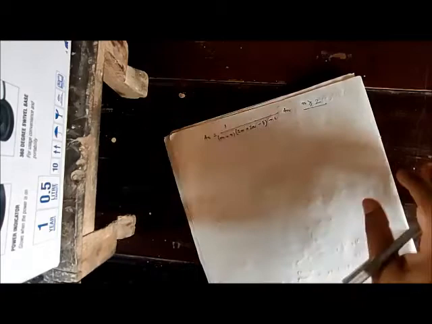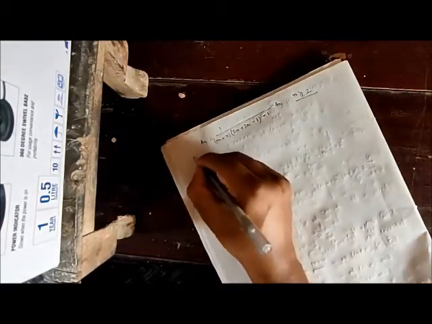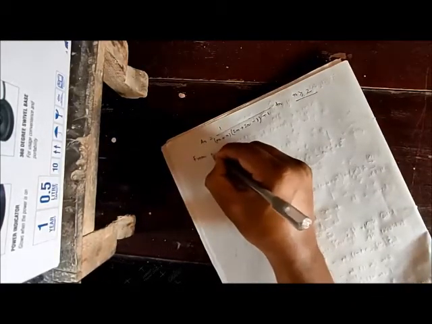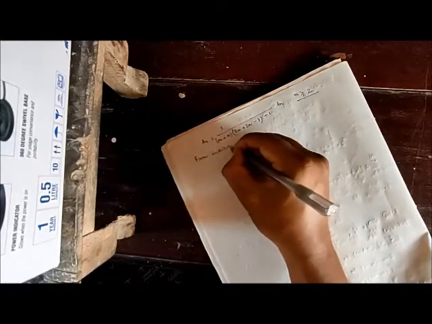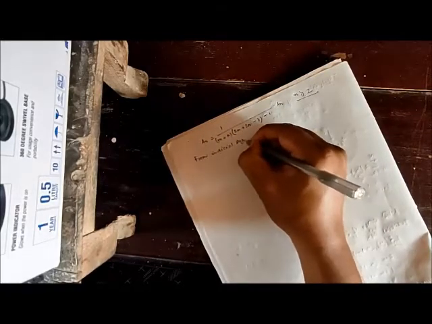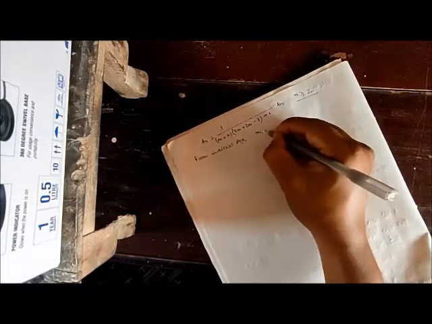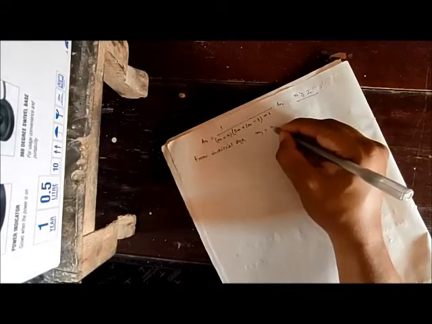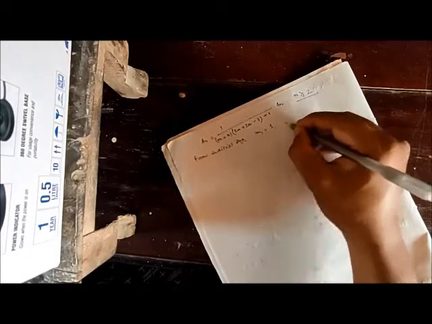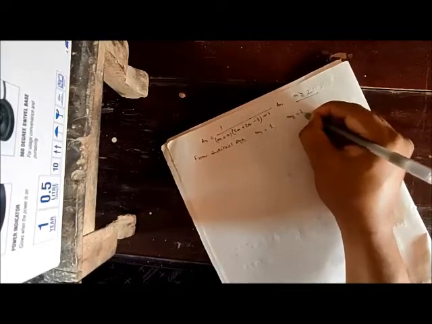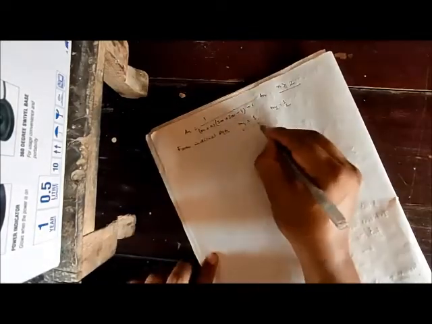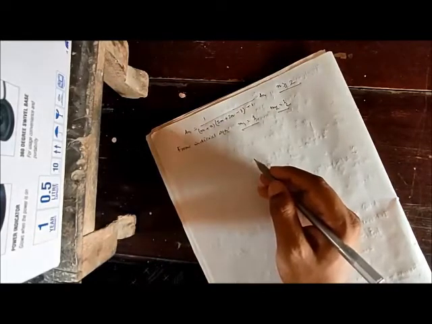And from the initial equation you will get two different roots, m1 equal to 1 and m2 equal to half. So these two roots you will get from the initial equation.